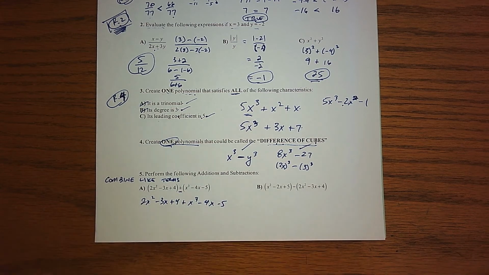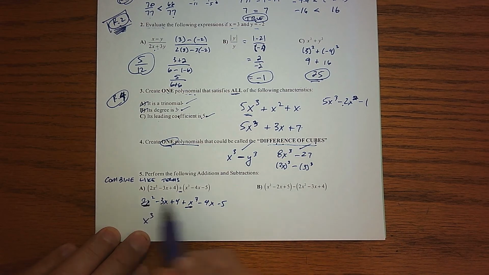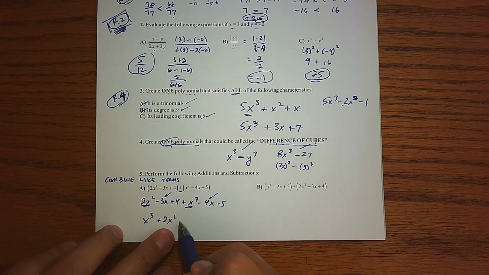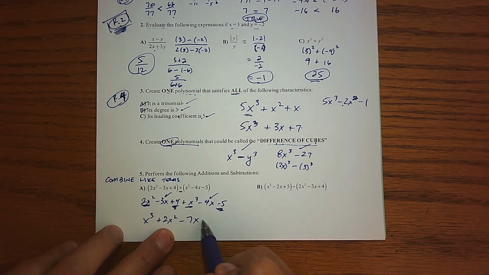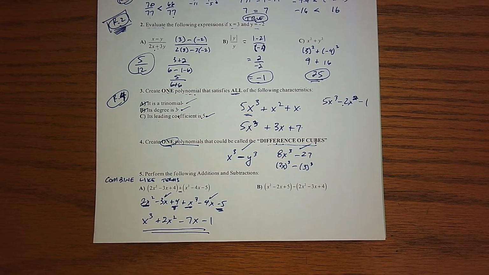And then we just start mixing and matching. Here's the only term with x cubed in it, so it does not combine with anything else. Here's the only term with x squared in it, so it doesn't combine with anybody else. Then I have a minus 3x and a minus 4x, and those combine up to negative 7x. Then we have a plus 4 and a minus 5, which combine up to minus 1. So the result of that addition would be a quadnomial, a 4-term polynomial of degree 3: x cubed plus 2x squared minus 7x minus 1. Hopefully that's a decent review of adding polynomials.